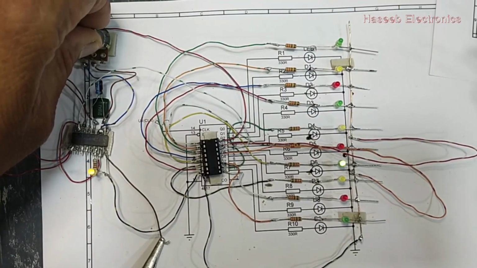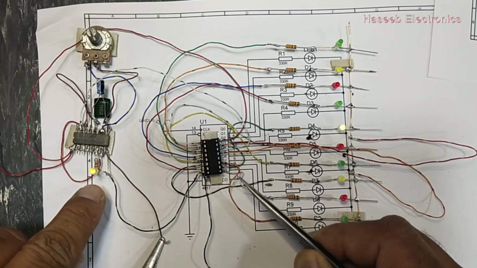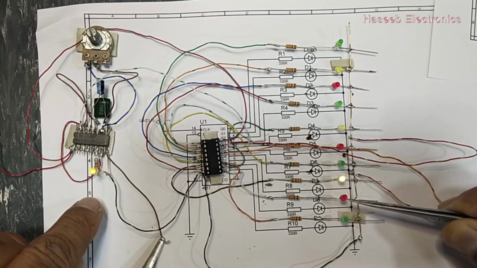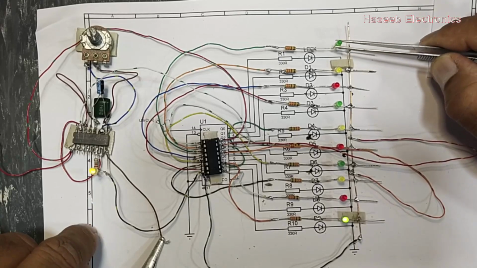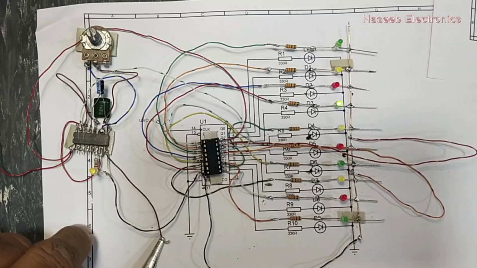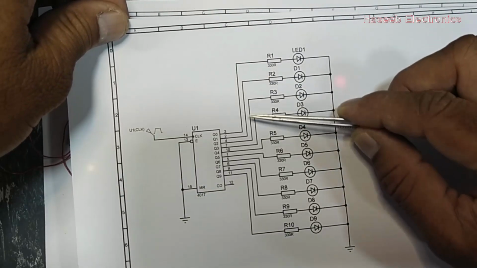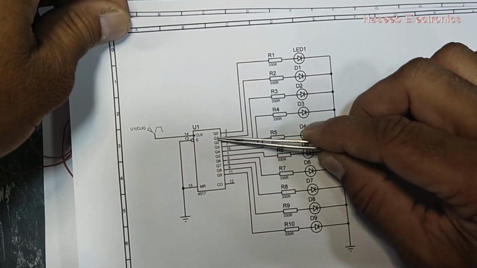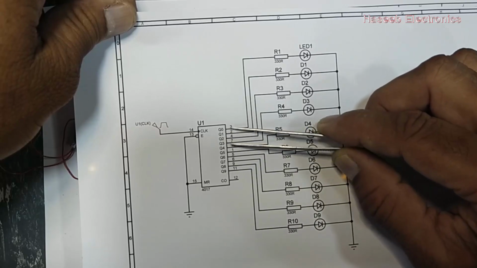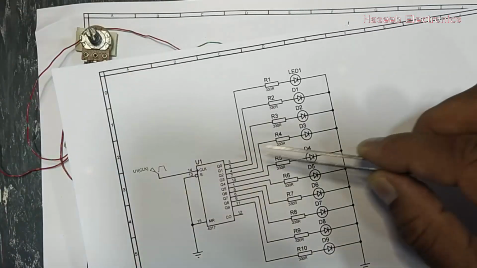Let me explain. For example, this is the input to this circuit. Each change in cycle at pin number 14 will cause the output to shuffle to the next higher rank. So it is LED number 1, 2, 3, 4, 5, 6, 7, 8, 9 and 10. Each of these 10 LEDs is connected through a current limiting resistor to the respective pin, Q0, Q1 to Q9. Q0 to Q9 are 10 outputs, and pin 12 is the carry output.